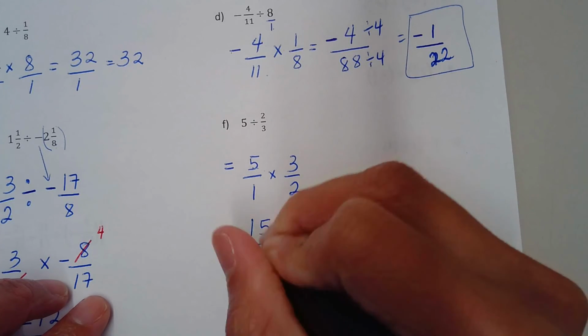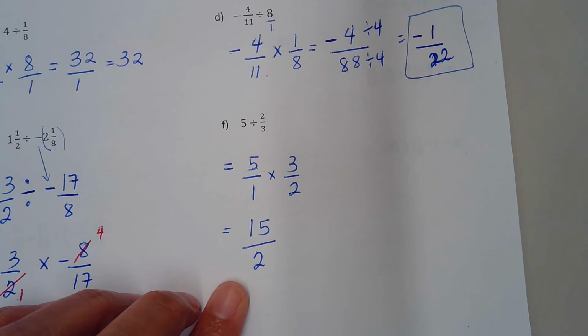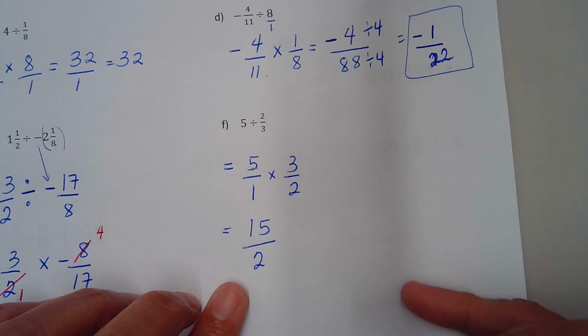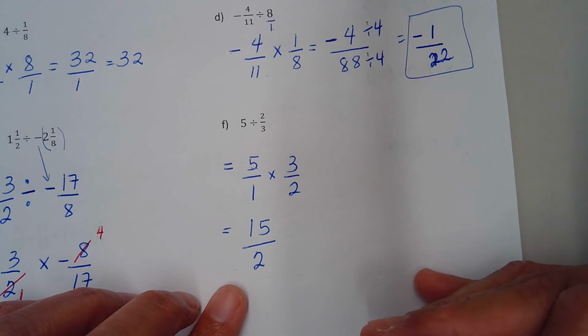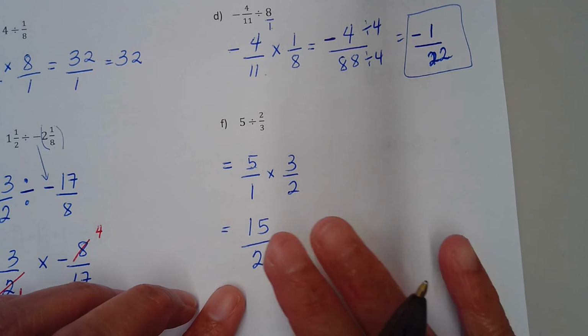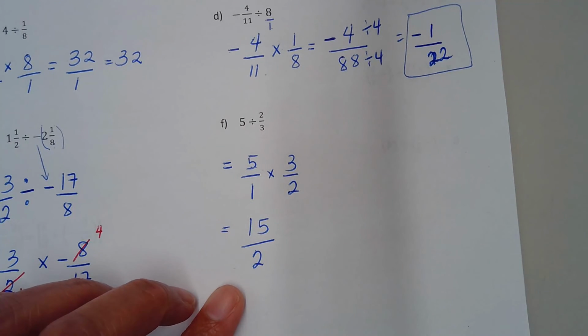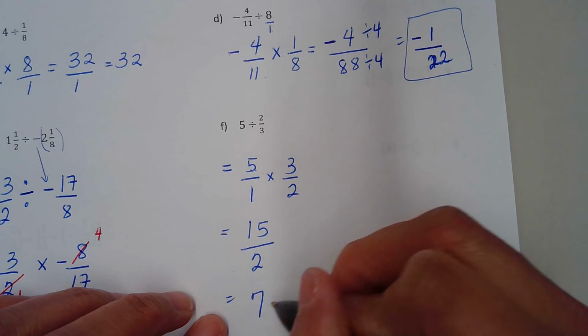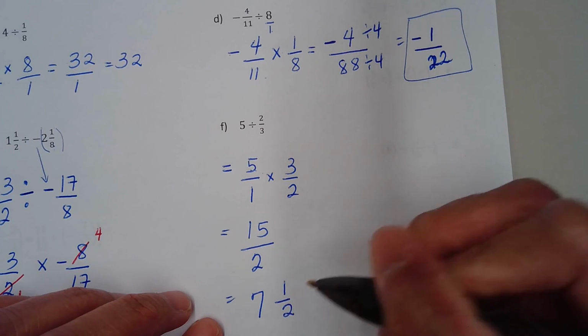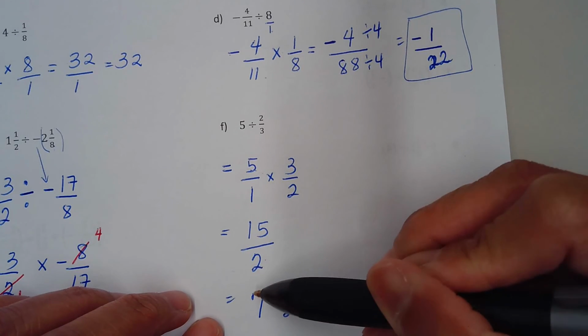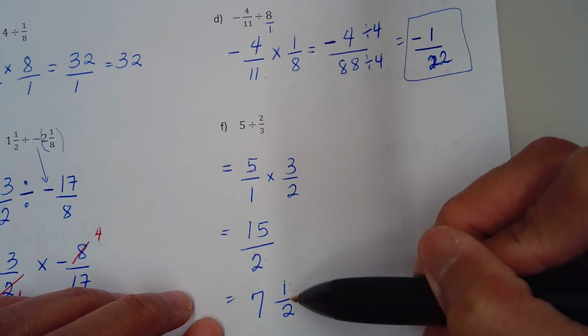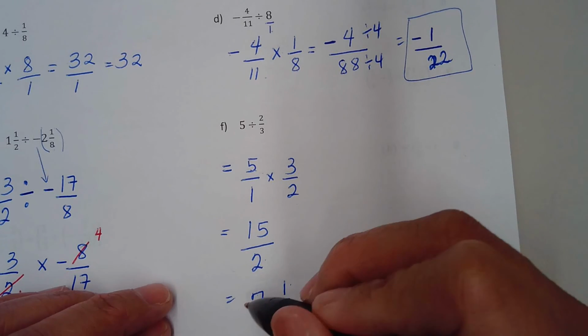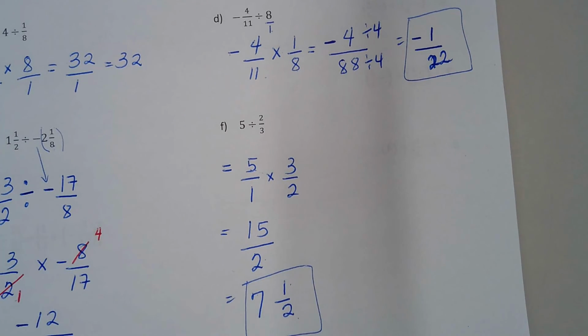What do you call this? Improper fraction. So if it's improper, write it as a mixed. So who would like to volunteer on answering the last step there? 7 and 1 half. So 15 divided by 2 is 7, remaining 1, and then the same denominator. Excellent. Good job.